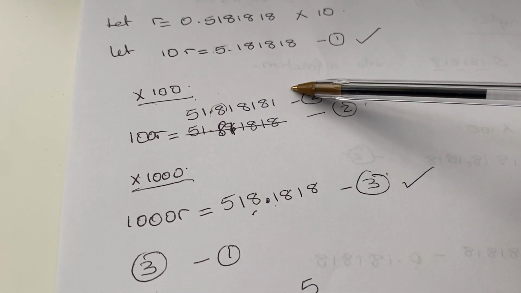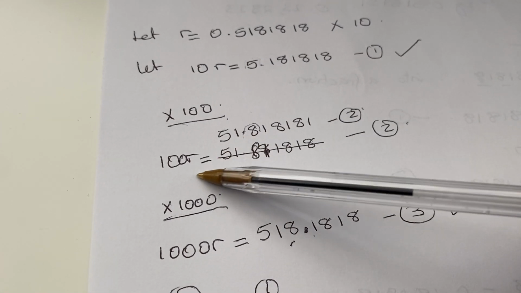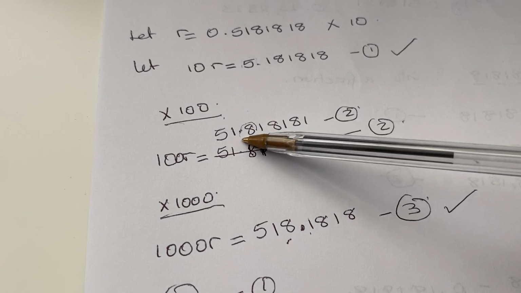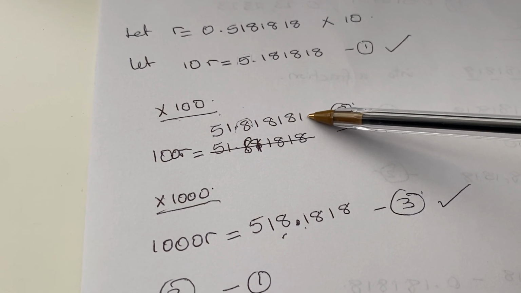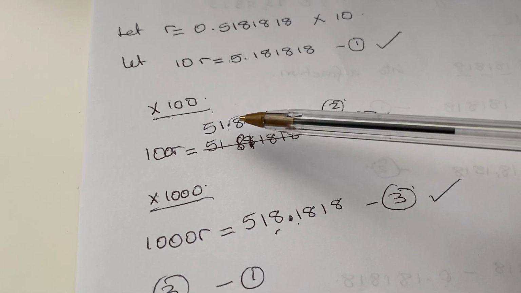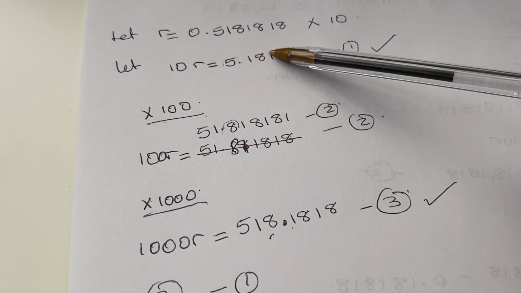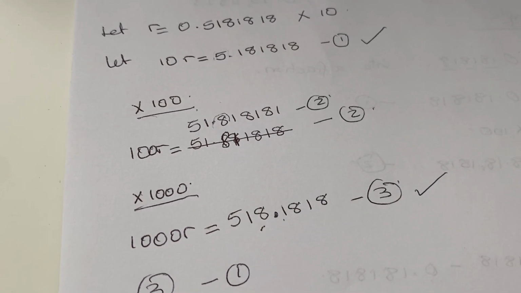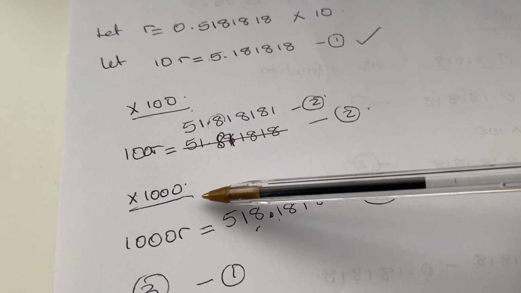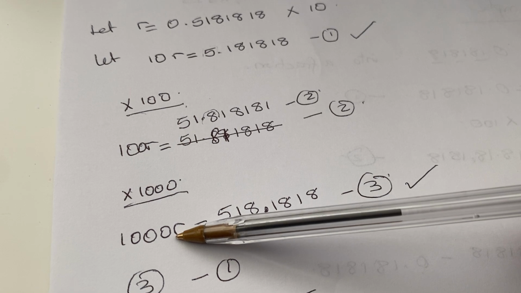Okay, now I can multiply again by 100. But if I do that, I'm going to get 100R equals 51.818181. But if I subtract this from that, I'm not going to get the whole number I want. So I'll multiply again by 1,000.